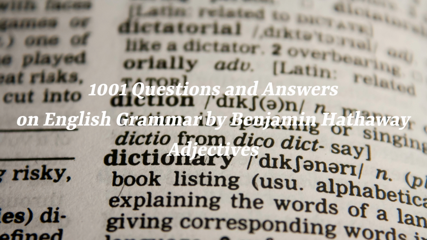Question 9. What is a definitive adjective? It is one that limits the meaning of a noun without denoting quality. Question 10. The definitive adjectives have what subclasses? 2. Pronominal and numeral, and articles.